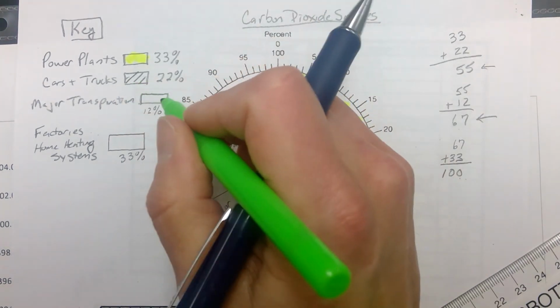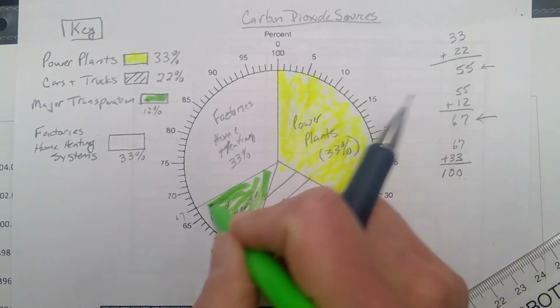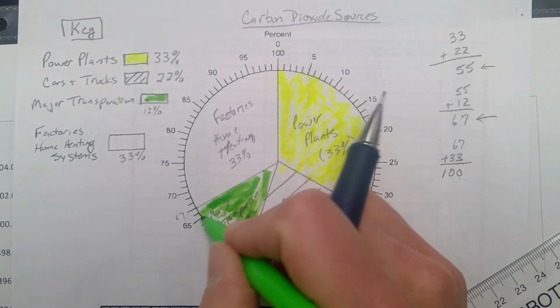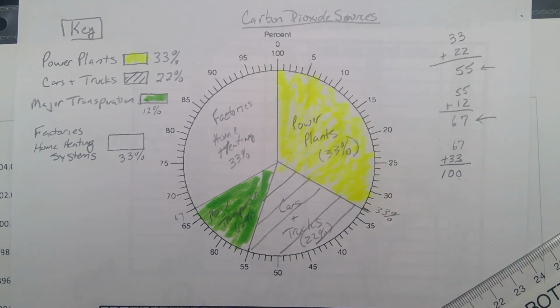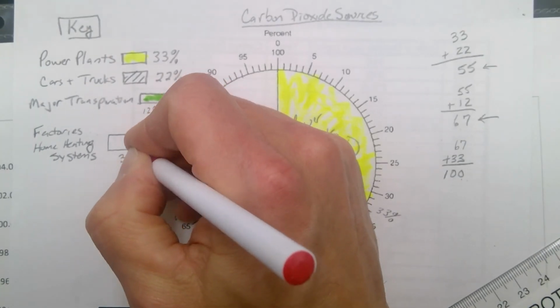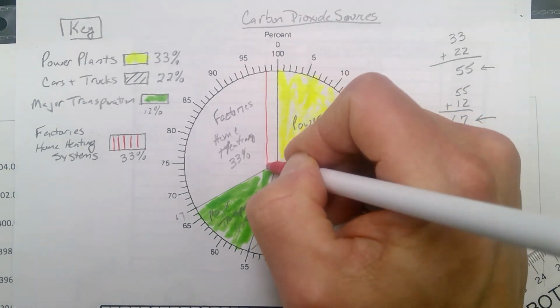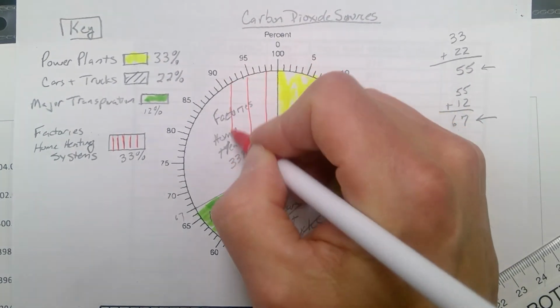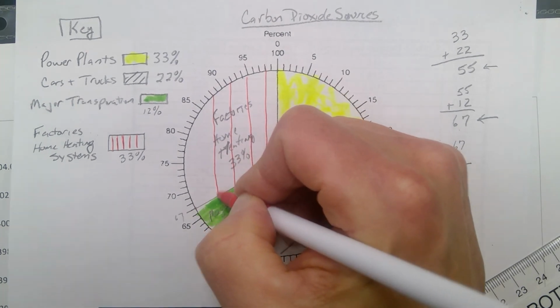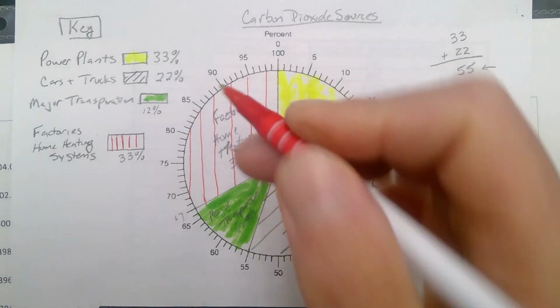I think I got another one. Maybe we'll go green for this one. Okay, so major transportation will be green. If you didn't color code yours and you use symbols, that's absolutely okay. Maybe I'll do the factories and the heating as vertical red lines. Doesn't really matter as long as somebody else is going to be able to read your key, but your pie graph should look something like that.